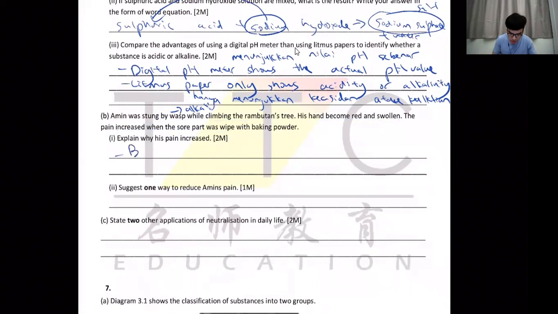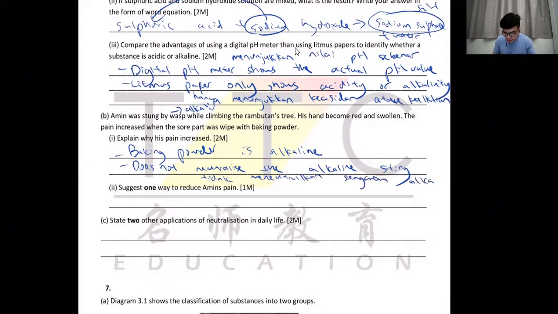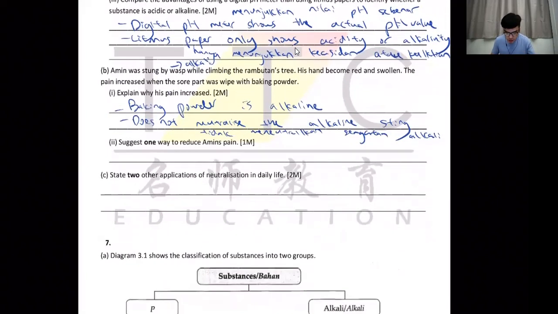So you can say baking powder is alkaline, so it does not neutralize the alkali sting. Alkaline doesn't neutralize alkaline, so that's why he feels pain.